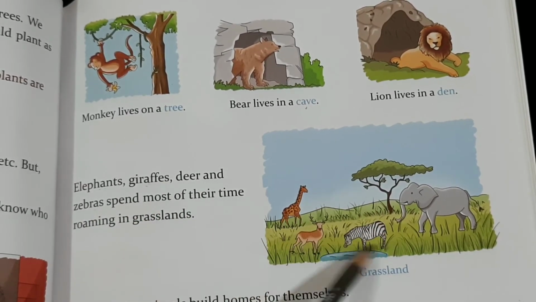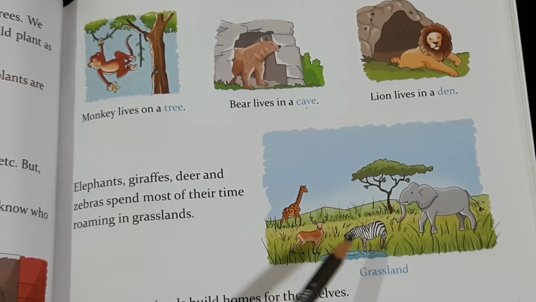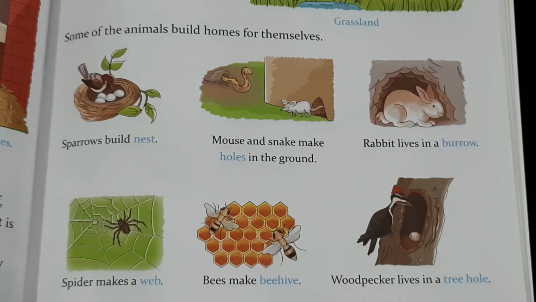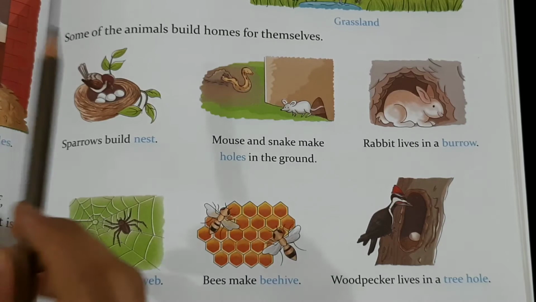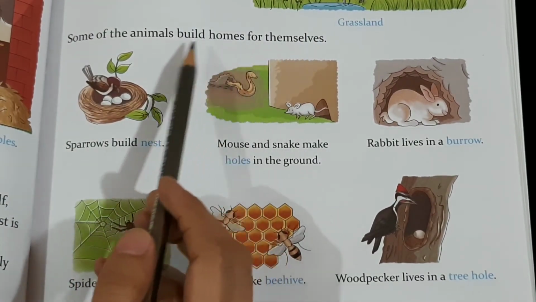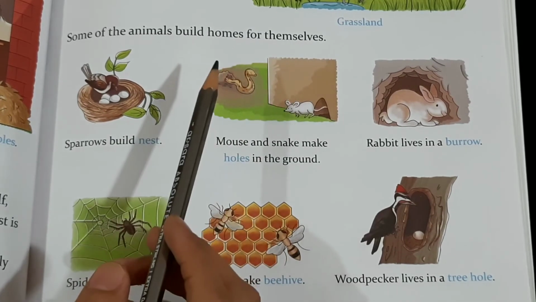Understood? So here is a picture. You can see how they roam around. Okay? And they spend most of their time like this only. Okay? Now children, see further. Some of the animals built homes for themselves. Now there are some animals which built homes for themselves.